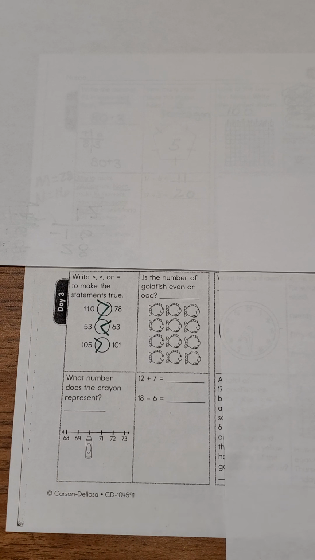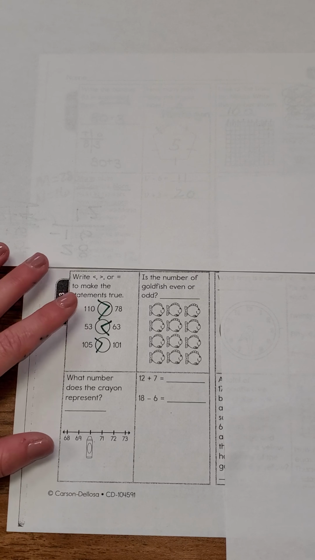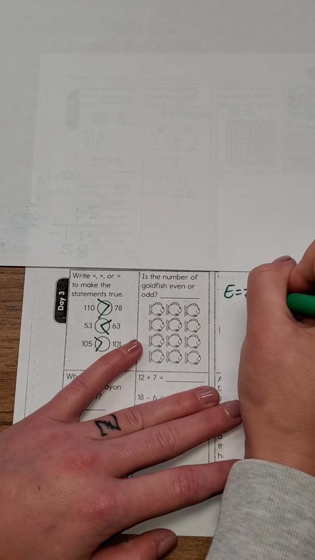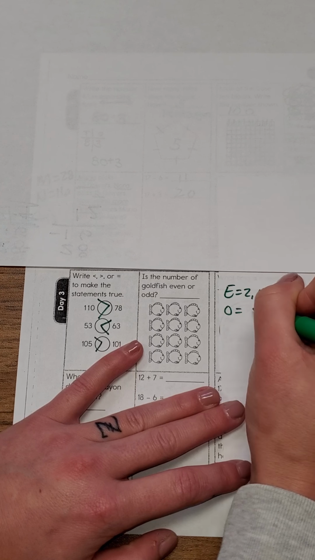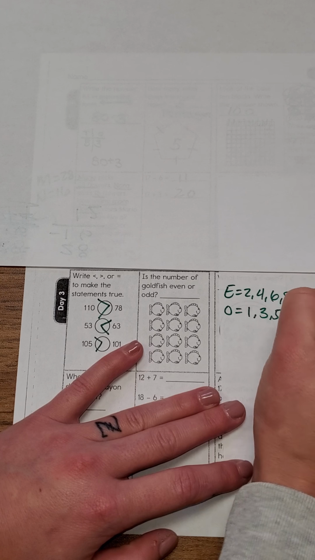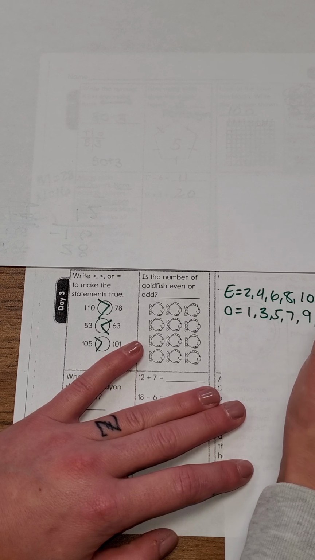Is the number of goldfish even or odd? Even. 2, 4, 6, 8, 10. Odd. 1, 3, 5, 7, 9, 11.